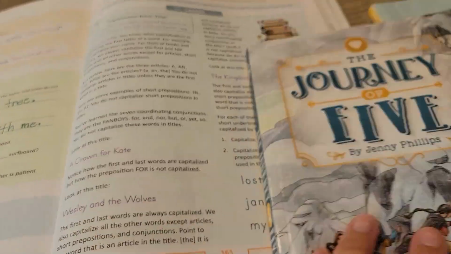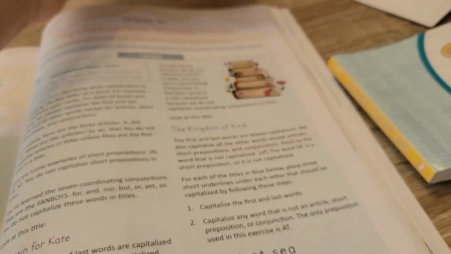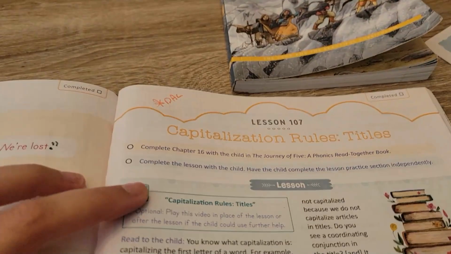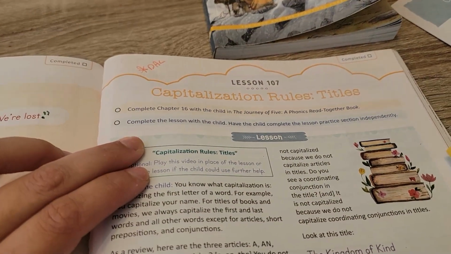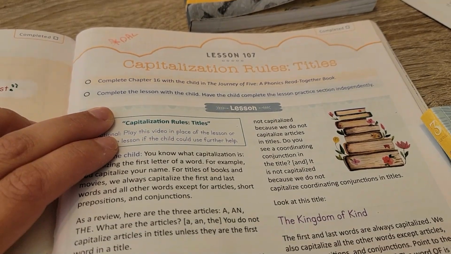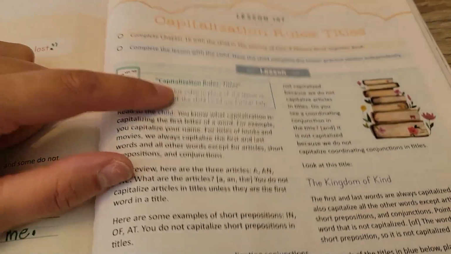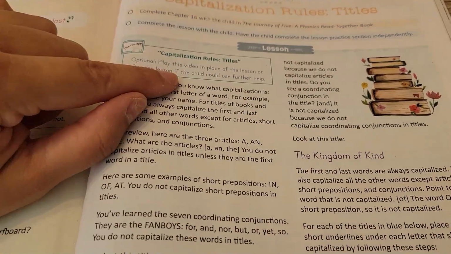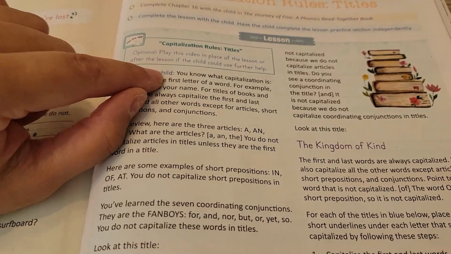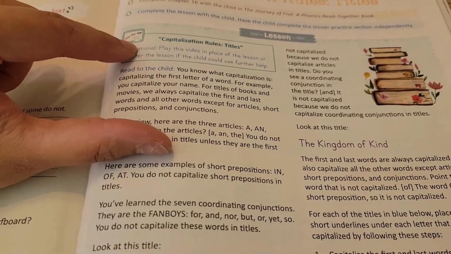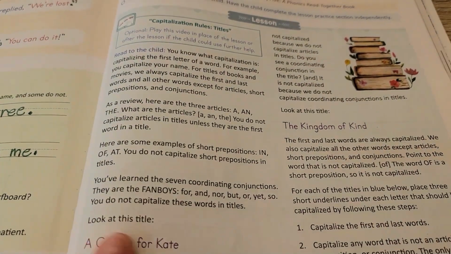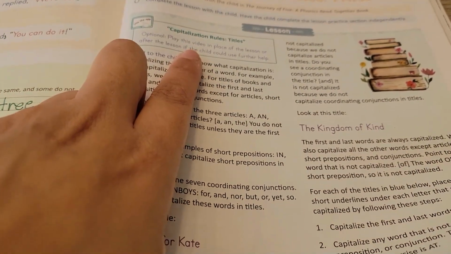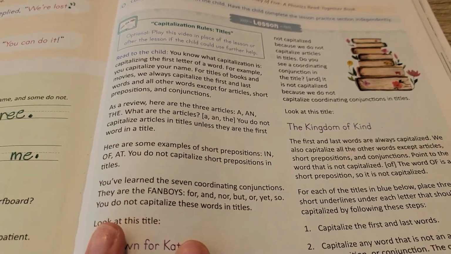So we are going to be doing the Journey of 5 today. Then the next thing is complete the lesson with the child, and then have the child complete the lesson practice independently. Now the Good and the Beautiful has actual video lessons. Not all lessons have videos, but a lot of them do. So you either can play the lesson or you can do the lesson with the child. We've been doing the video lessons and we've been loving it. So we're going to show you that in a little bit.